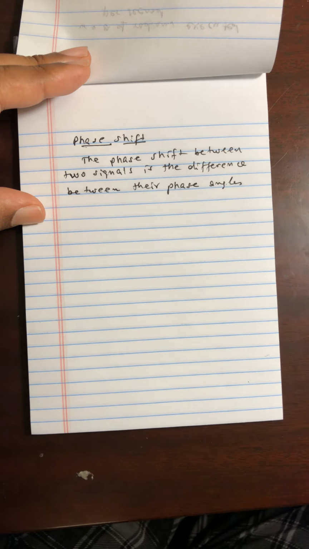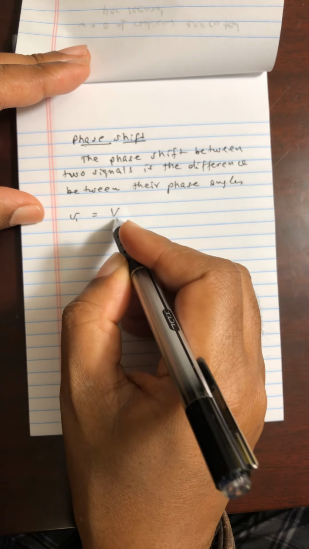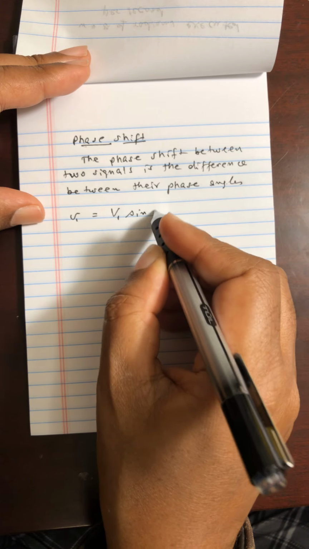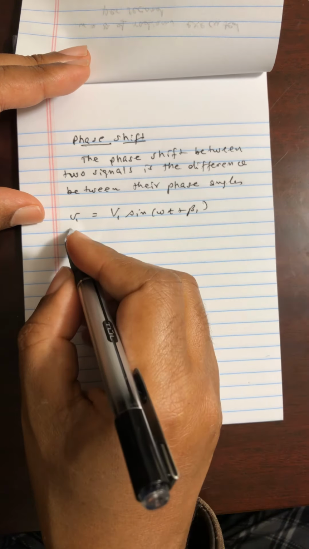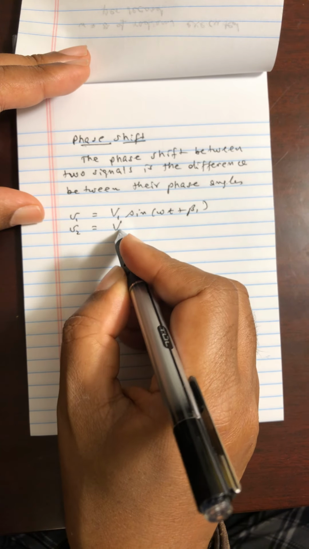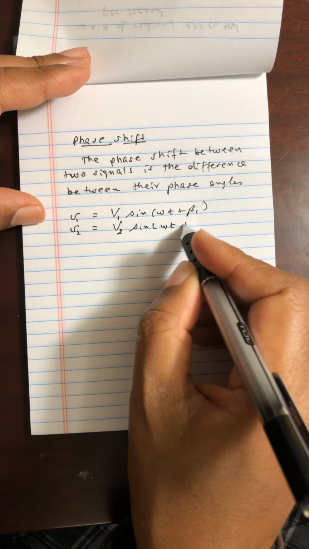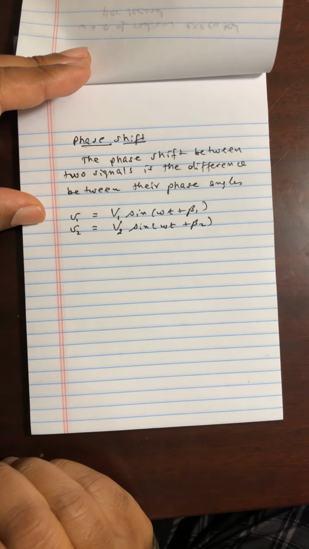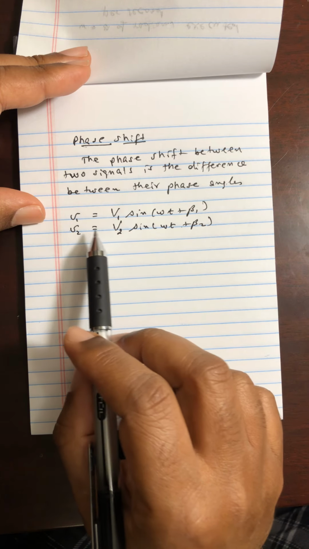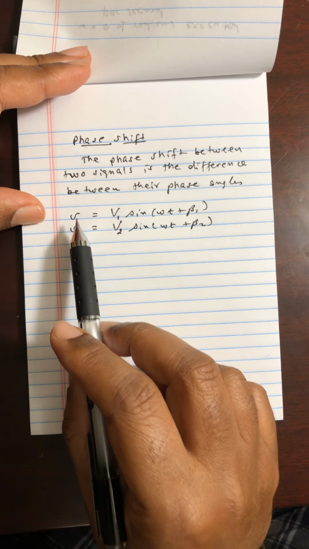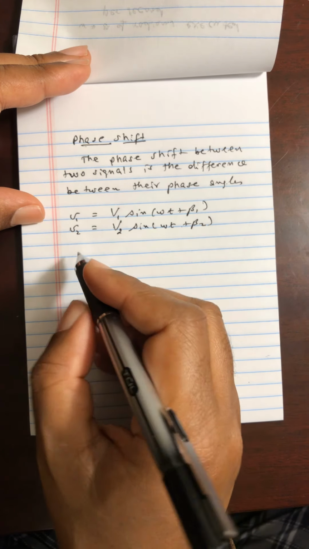Okay, for example, let's say we have the following two signals. Let's say V1, with amplitude sine omega t plus beta 1, and the second one is amplitude V2 sine omega t plus beta 2. Okay, so the phase shift of signal 2 with respect to signal 1 is the difference beta 2 minus beta 1.